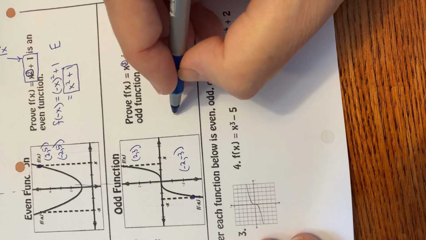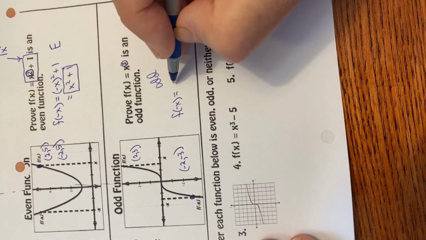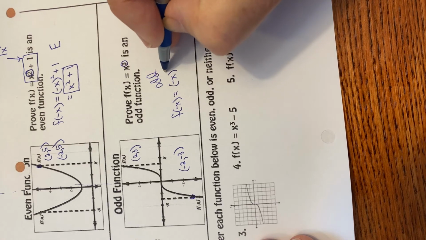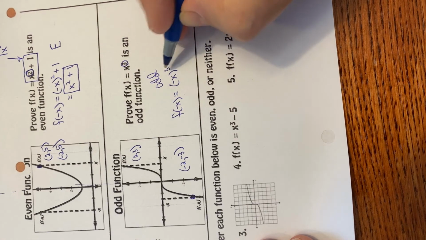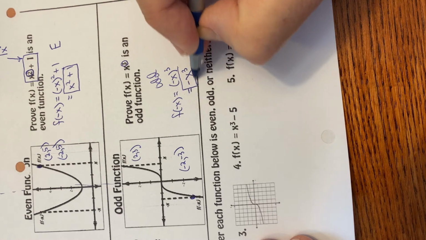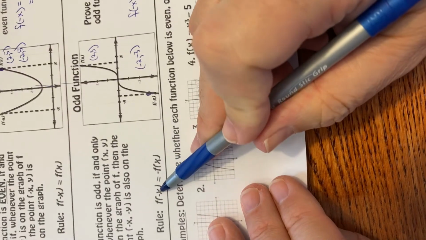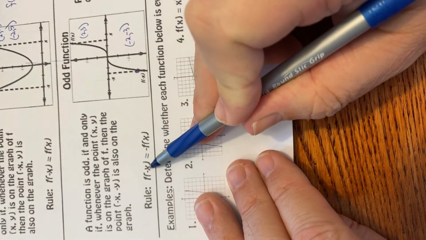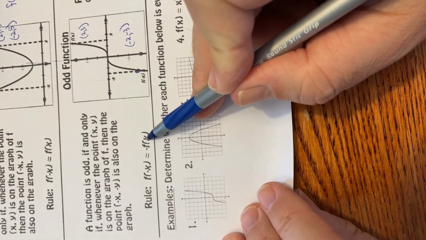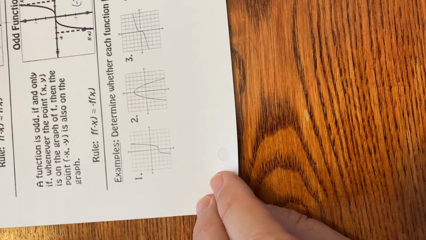The proof, again, is replacing every x with a negative x. So wherever there's an x, replace it with negative x, but a negative times a negative times a negative is a negative. Now notice this equation is the opposite of that one, and that's what this rule says. If you plug in a negative x and you get the opposite, then it's an odd function. We don't have to go through all that.